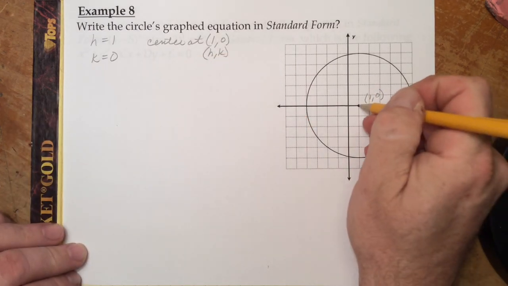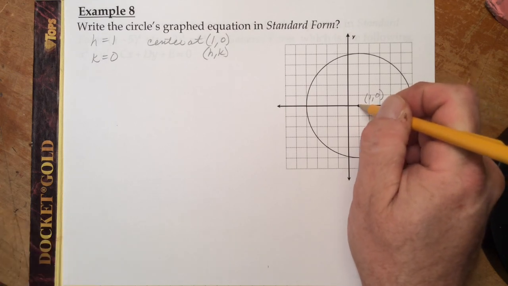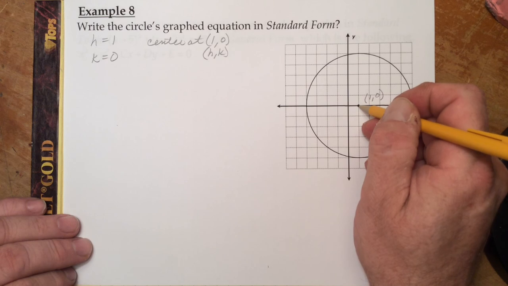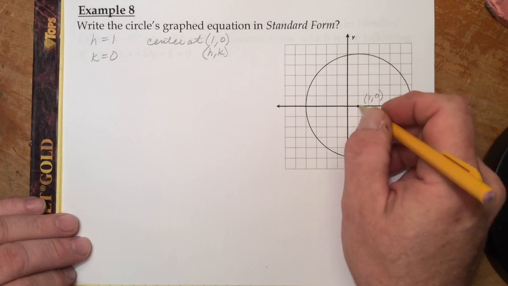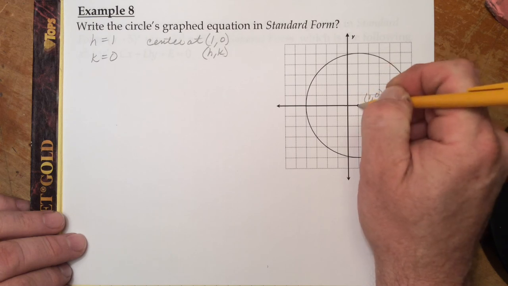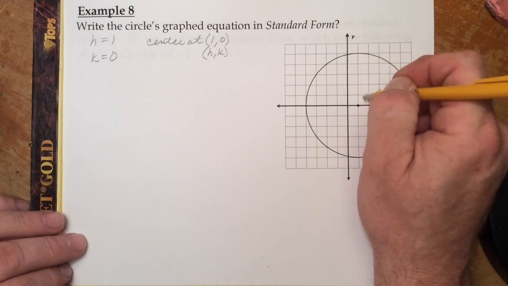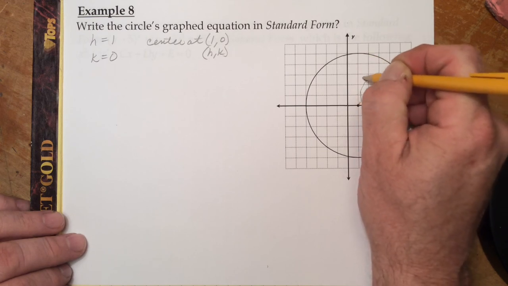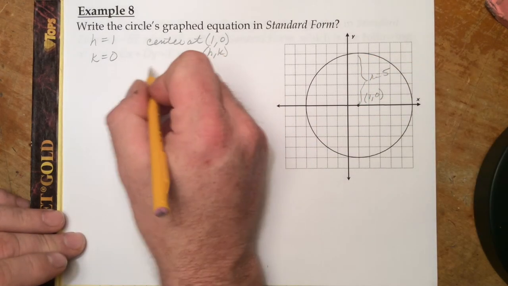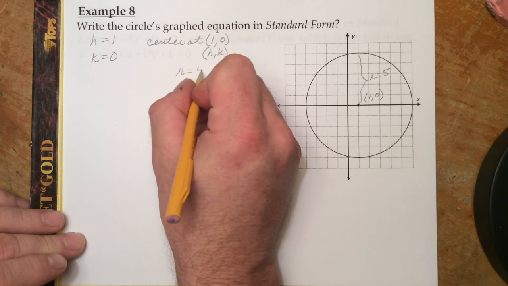And then, similar to what we just did in example 7, you can figure out the radius of the circle, and you can choose to either go up, down, right, or left. I'm going to go up and count units. We have 1, 2, 3, 4, 5. So the radius here is 5 units. So I have my radius, which is 5.